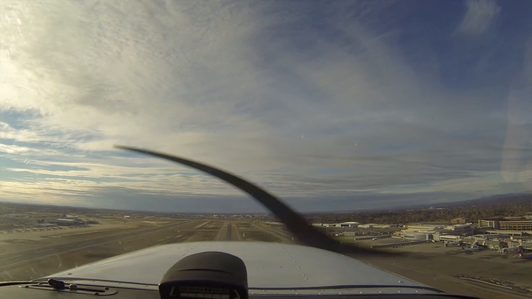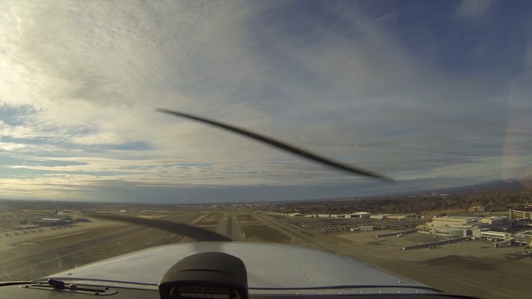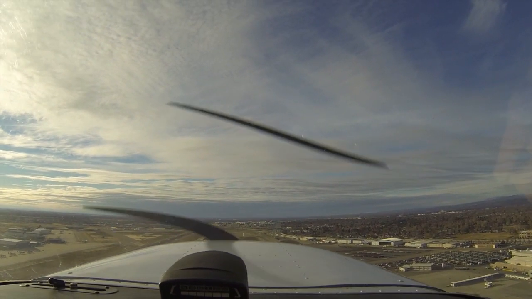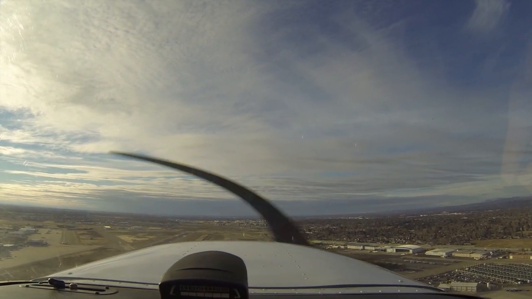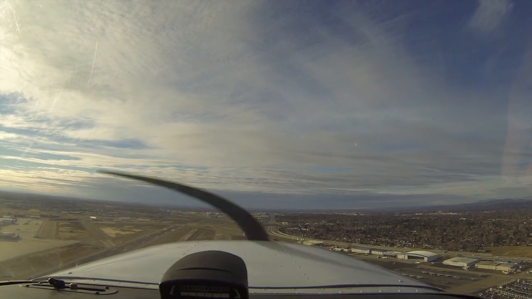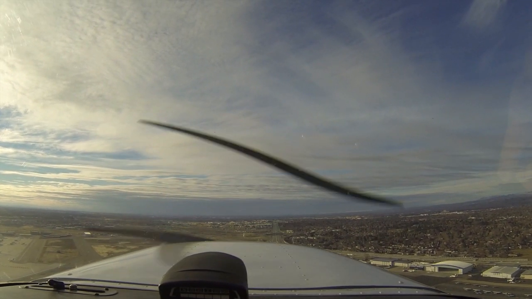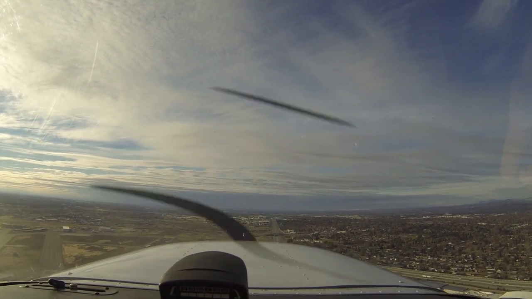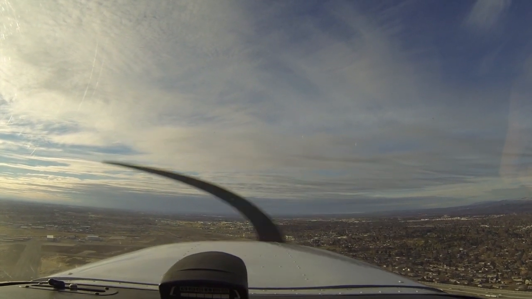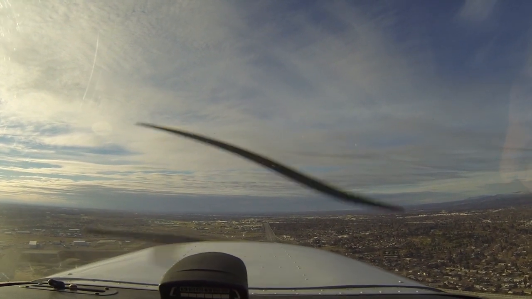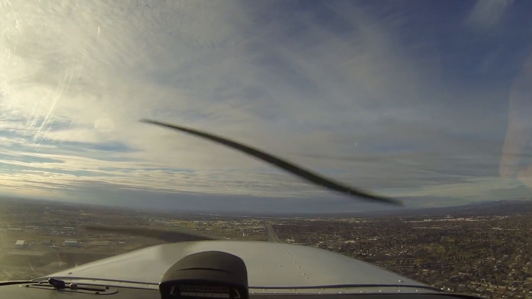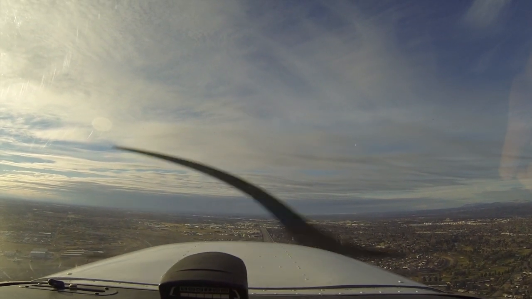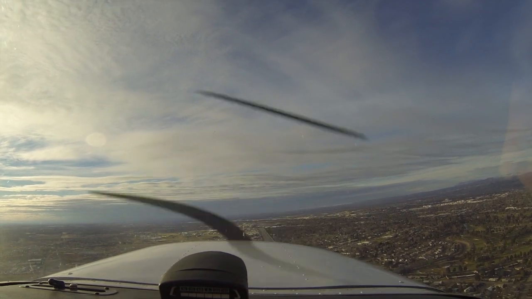And we'll make this one a full stop. Roger. Cessna heads right, close, runway 28 right, clear for takeoff. Go ahead and make your turn, get out of his way.